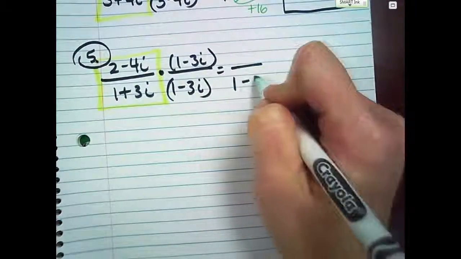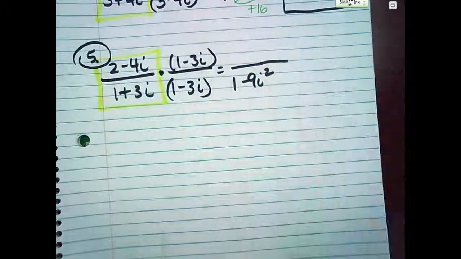So 1 minus 9i squared. It's the numerator that's different.